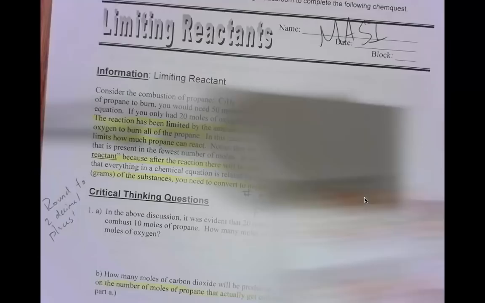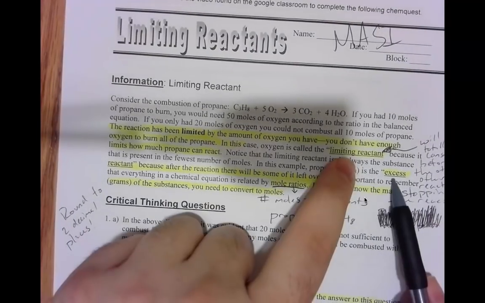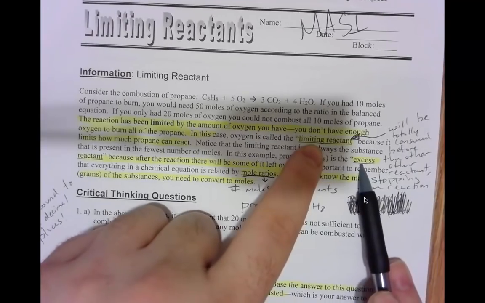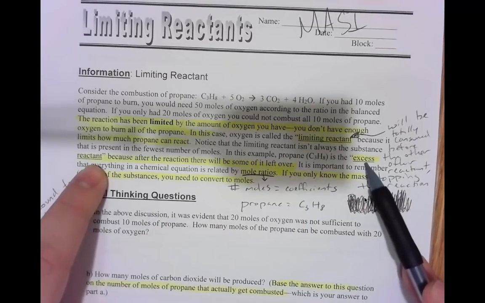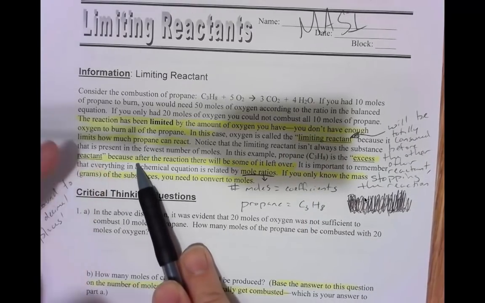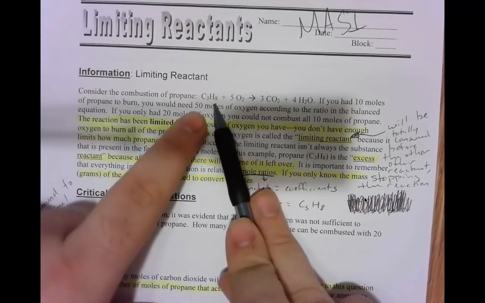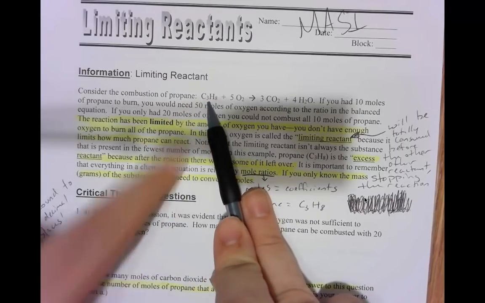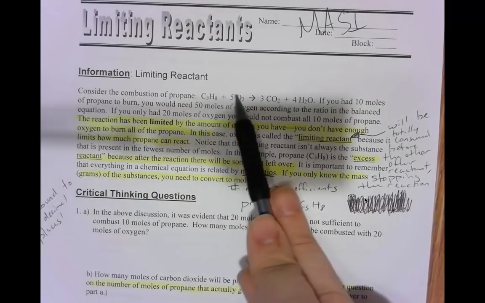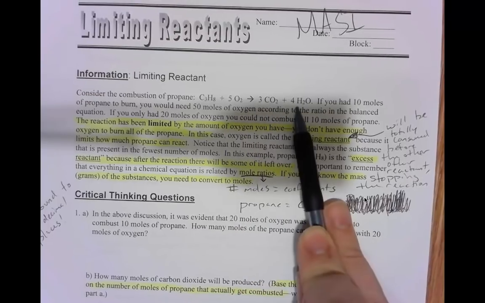So let's take a look at this reaction now. Remember, guys, our definitions are down here. The limiting reactant is totally consumed before the other reactant, therefore stopping the reaction. Our excess reactant is called excess reactant because there's going to be some left over at the end of the reaction. So let's take a look at our example of propane right up here. Again, we have 1 mole of propane reacting with 5 moles of oxygen, forming 3 moles of carbon dioxide and 4 moles of water.